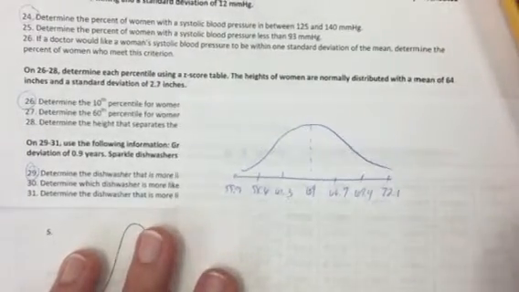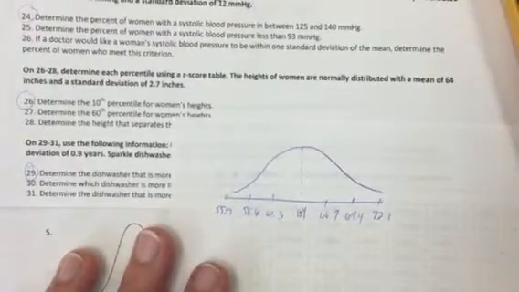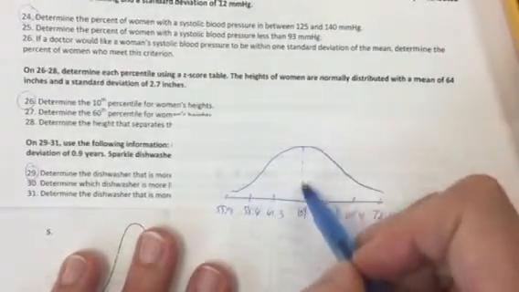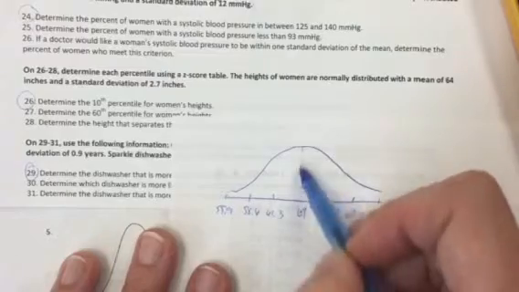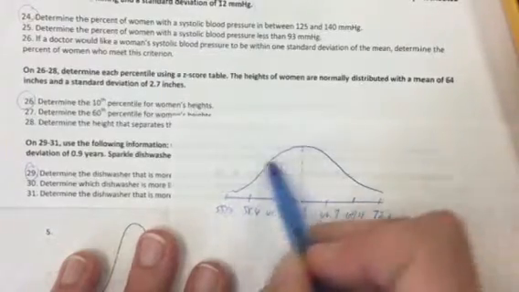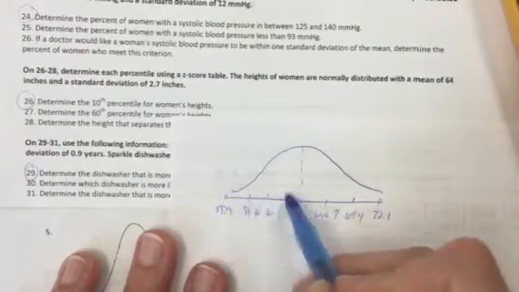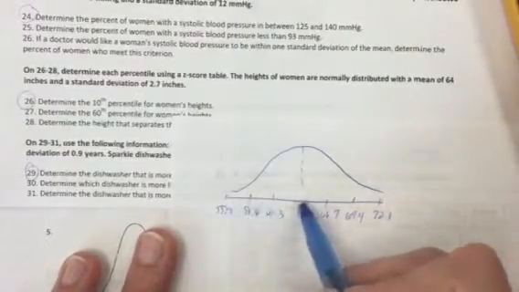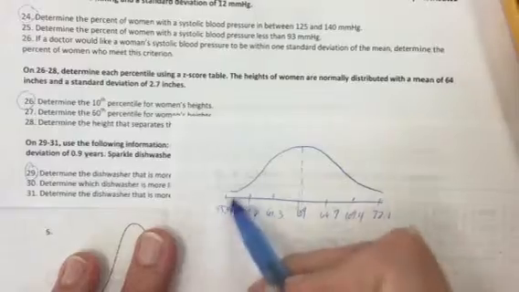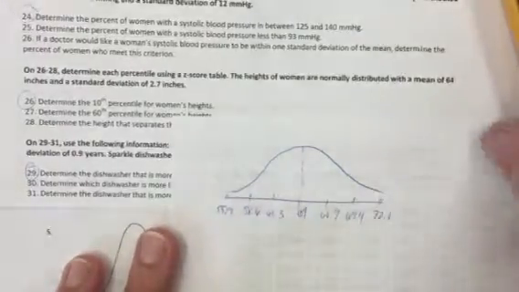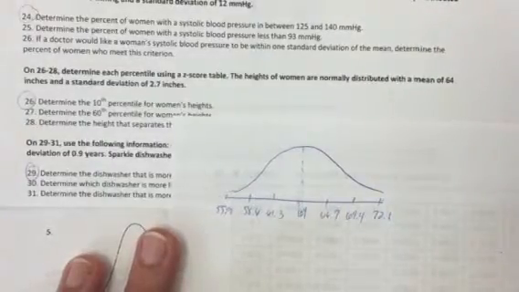So I can kind of see what we're looking at. And we want to determine the 10th percentile for women's heights. So that means this is the 50th percentile, right? We know that 50% of the data falls beneath this. So the 10th percentile would be down here somewhere. We want to figure out where 10% of the data falls beneath. So what we need to do is go backwards with our z-score table.